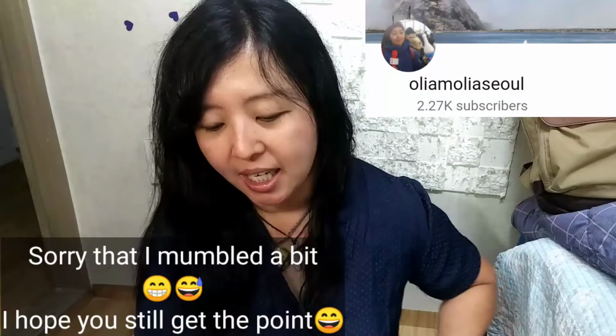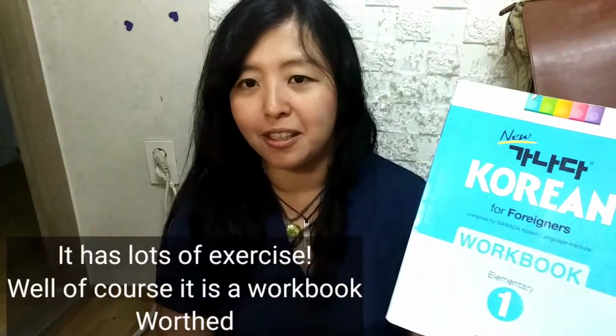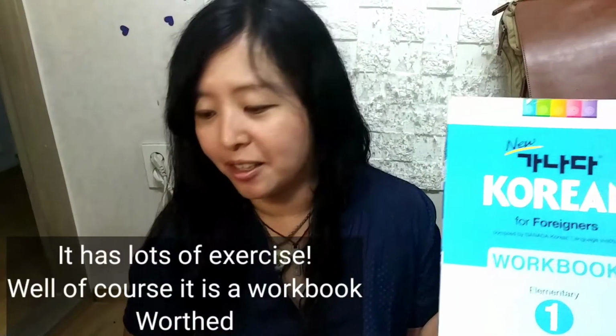And next is the Canada Korean. I have the one in elementary, but guys, even though this is elementary one, it's not that easy for beginners. You have to master the letters, the Korean letters first, and then after that go to here.